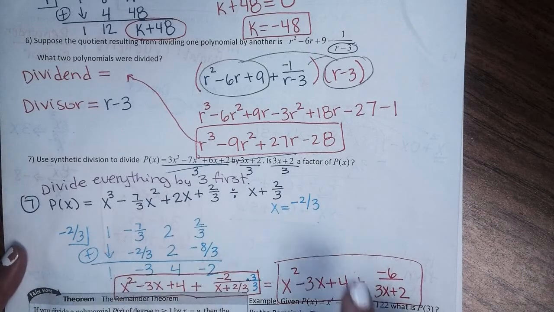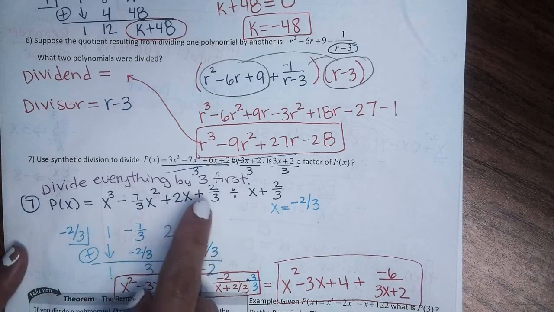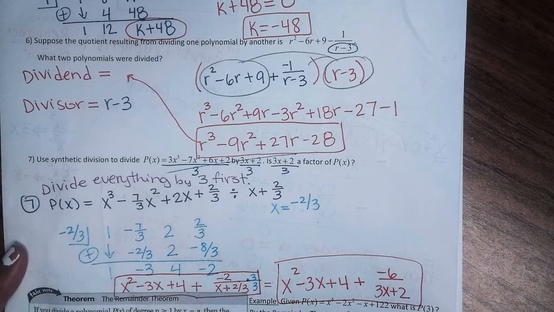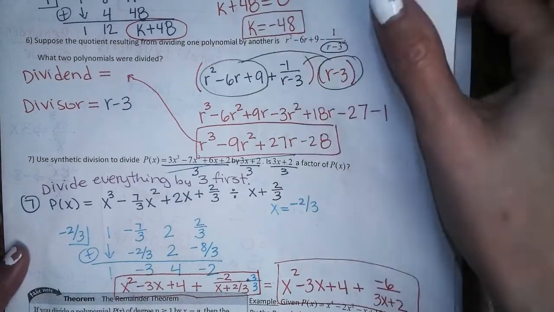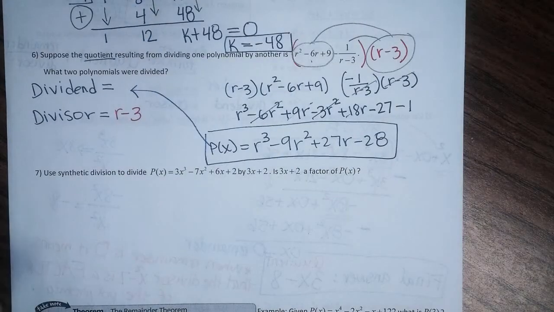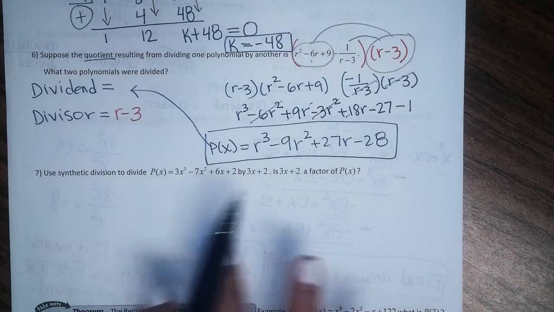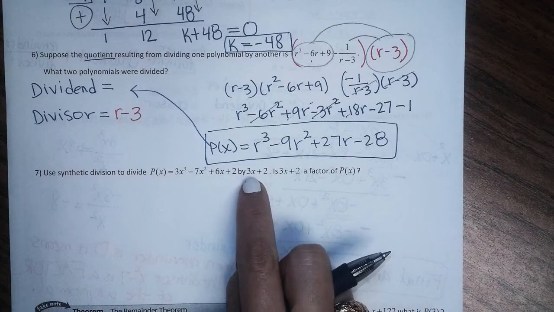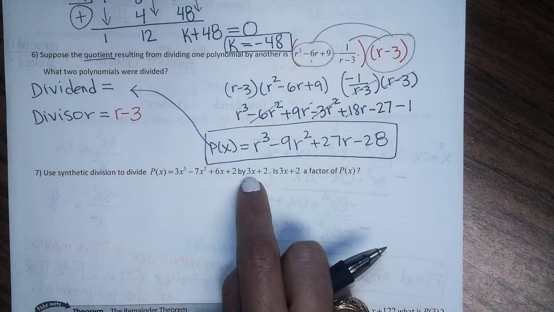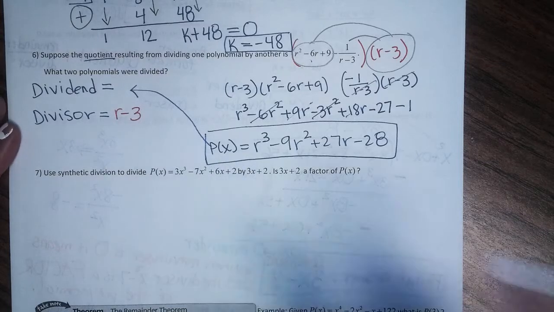But if you don't like fractions, here's another way to do it. Instead of dividing by 3 first, we can divide by 3 at the end. So that's what I'm going to do in this video. I'm going to leave the problem like that and divide by 3 at the end. We have to divide by 3 because synthetic division only works when the coefficient of x is 1. It needs to be 1x, which is not right now. It's a 3. So we need to divide by 3, but we'll do it at the very end.